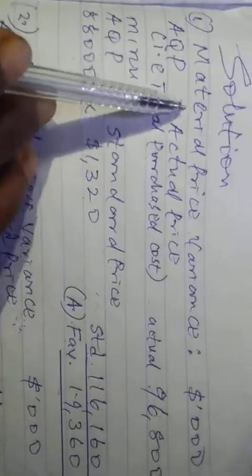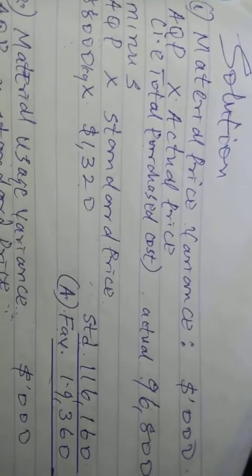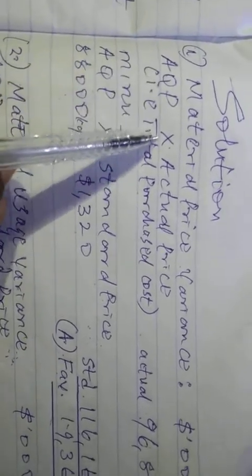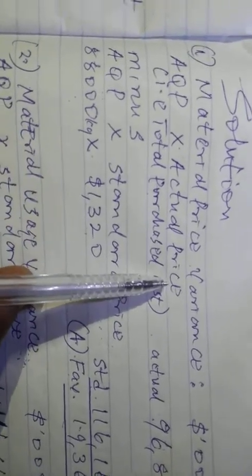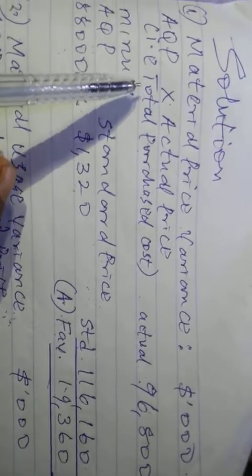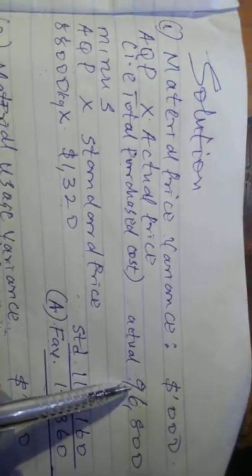So let's go to the solution proper. Material price variance. According to the formula A, the formula is actual quantity purchased times actual price. In this aspect, don't bother yourself, just pick the total cost of the direct material purchase.